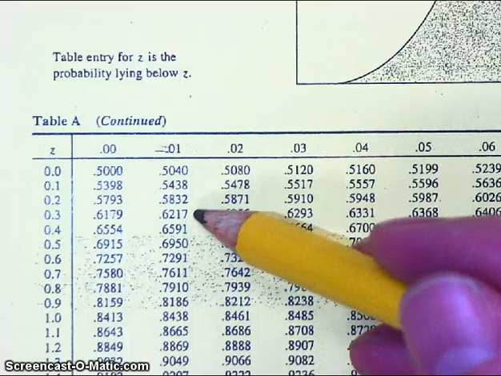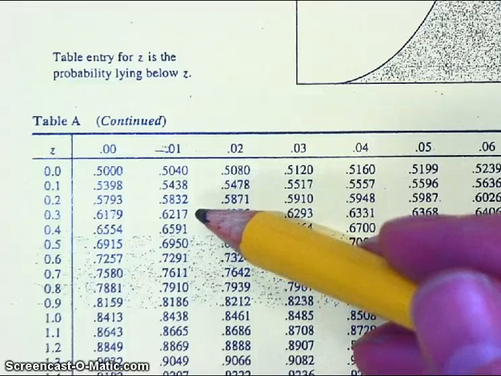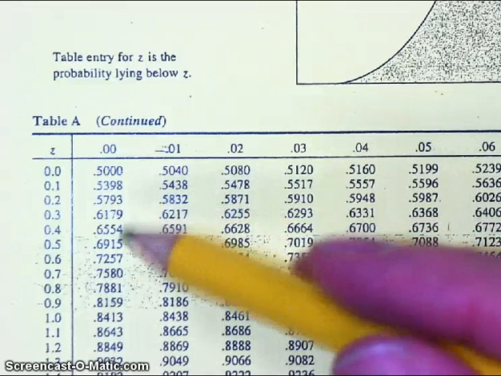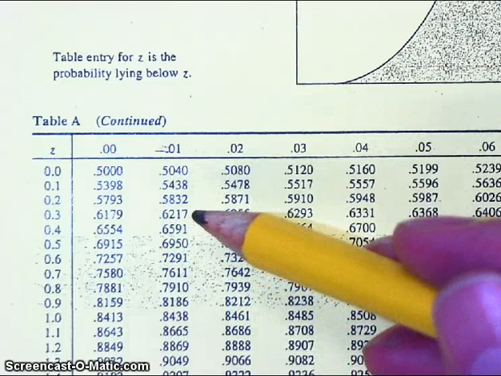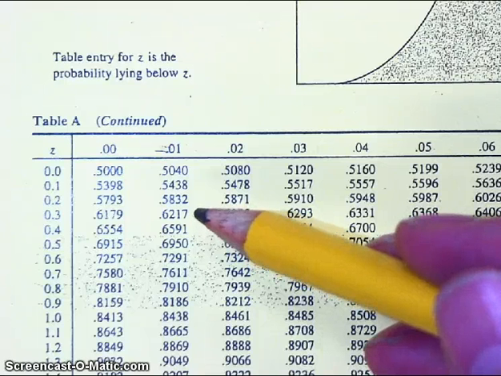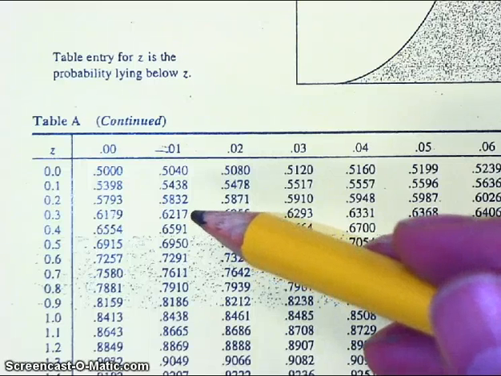And you say to yourself, hey, wait a minute, 0.31 is to the right of the mean. That means this area should be less than 0.5. And it's not. Well, this is the area to the left of 0.31. If you want the area to the right of 0.31, you're going to have to subtract this from 1. And you get about 0.3783. And that's not too hard to do. But remember, these are all left tail areas. And if you want an area in a right tail, you're going to have to subtract these from 1.